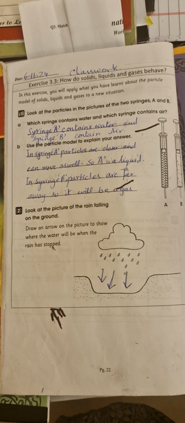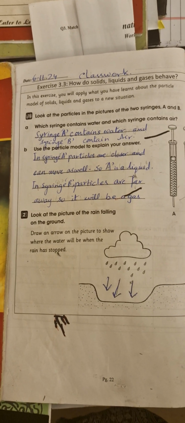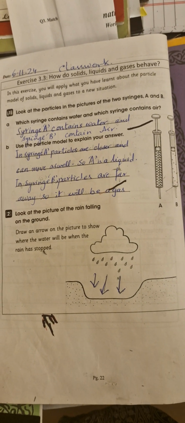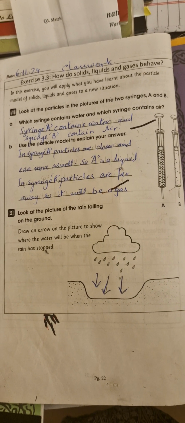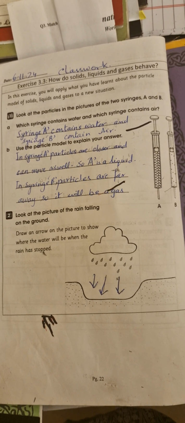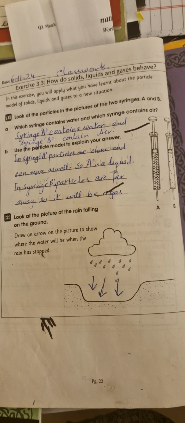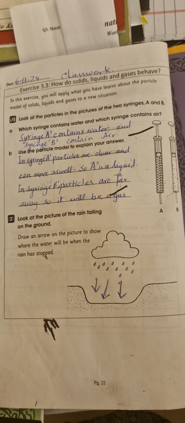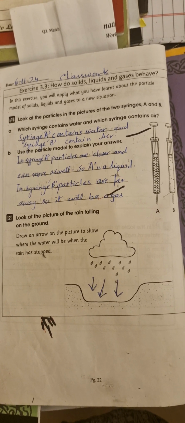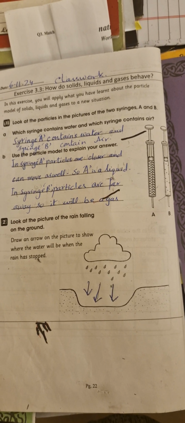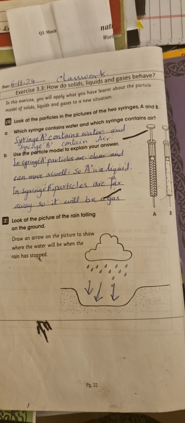So girls and boys, the syringe which is containing air is very much visible, and the syringe containing water is also shown to you, A and B. Now, how can we say that A is containing water and B is containing air? Because the reason is that in syringe A, particles are closer and they can move as well. So A is liquid, while in B, particles are far, far away.